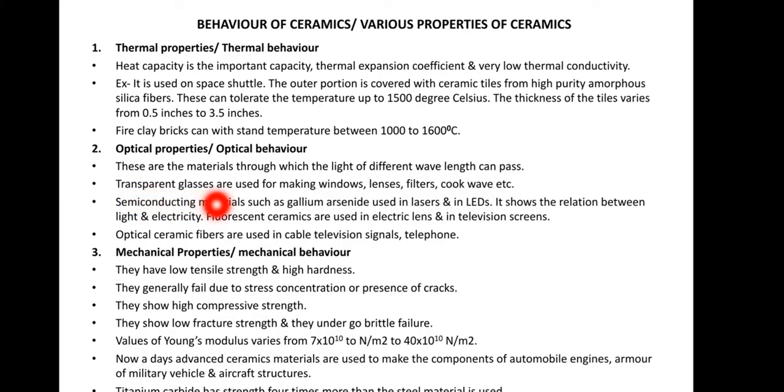They are transparent glasses, which are used for making windows, lenses, filters, etc. Semiconducting materials such as gallium arsenide are used in lasers and LEDs, light emitting diodes. Optical ceramic fibers are used in telephone cables and television cables; these are made of optical fiber.